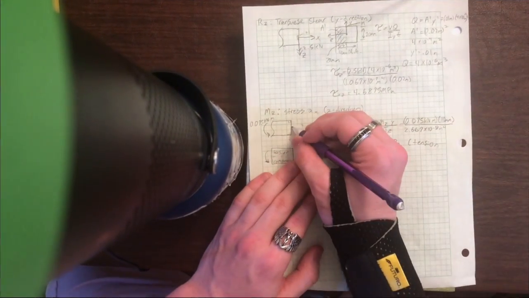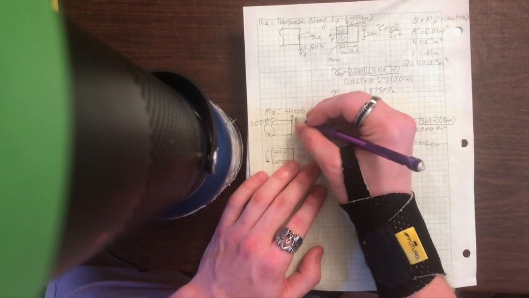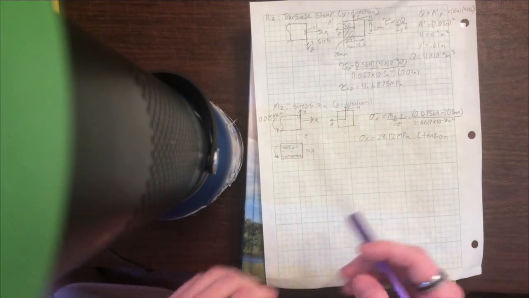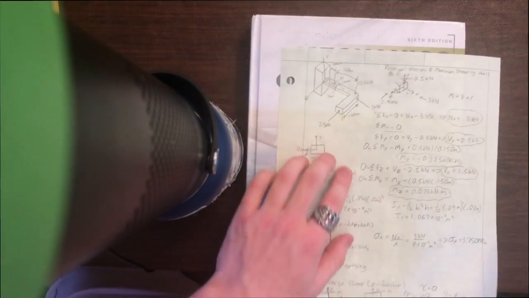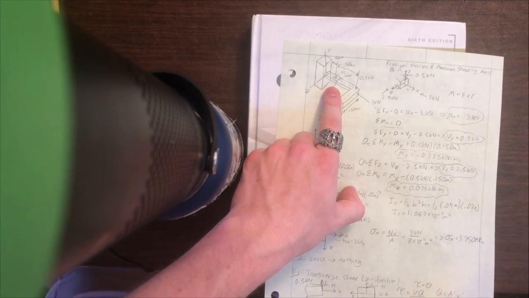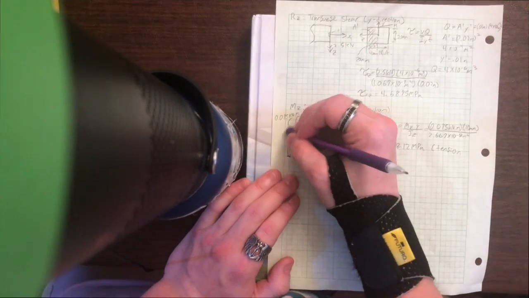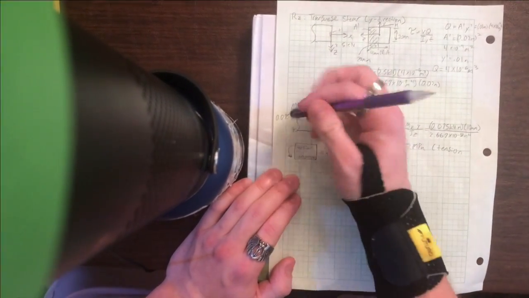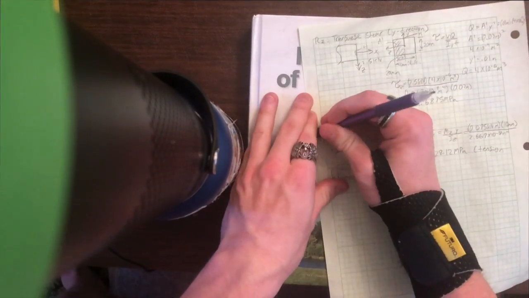Okay, X direction going this way, Y direction going up. Here we go. Okay, this makes a little bit more sense now. Good catch. I'm going to draw it on the other side as well.